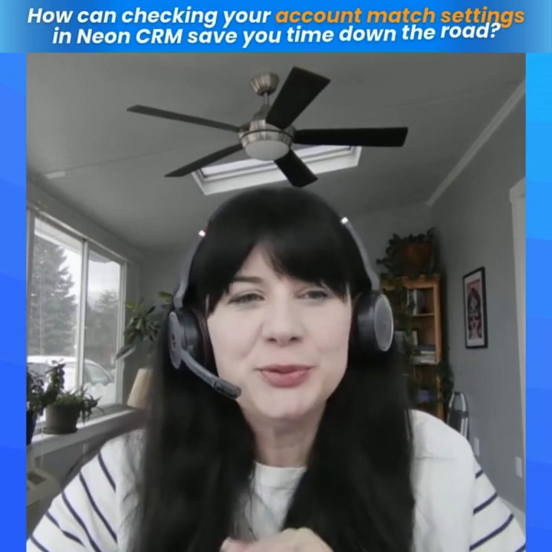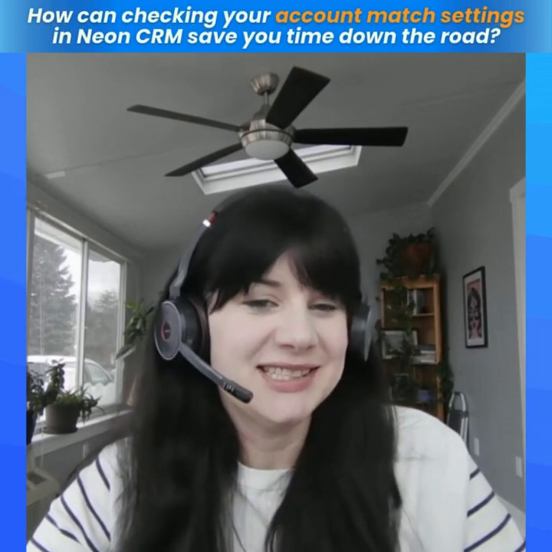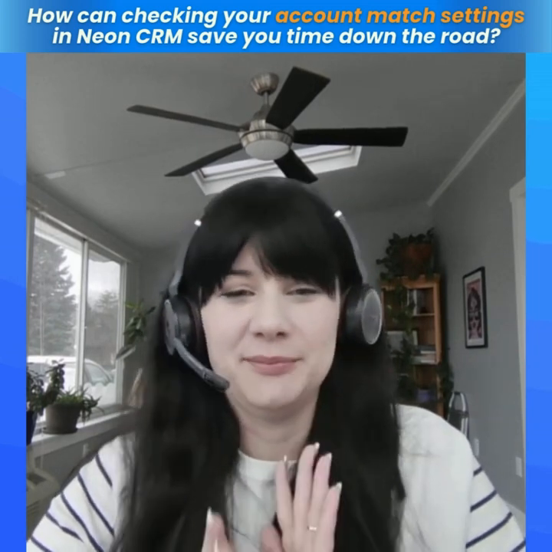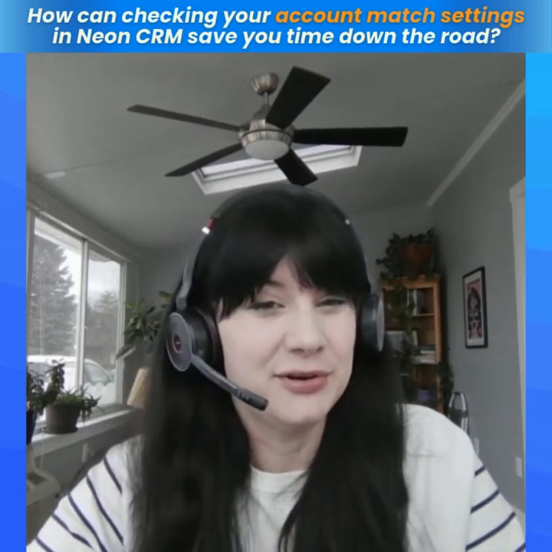How can spending 2 minutes checking your account match settings in the CRM save you minutes, potentially hours of time managing your data later on down the road?